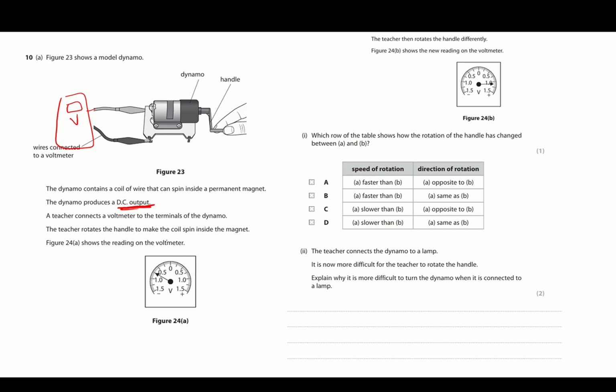Okay, so it says they rotate the handle to make the coil spin inside the magnet. Makes loads of sense. For A, we can see that it's a negative value there. What's that? 0.75. So minus 0.75. Then they rotate the handle differently, and we've got a new reading of 1.1 volts positive. So clearly they've rotated the handle that way on that one, and that way on that one. That's why we've got a different polarity. And they must have rotated this one faster because it's produced a higher voltage.